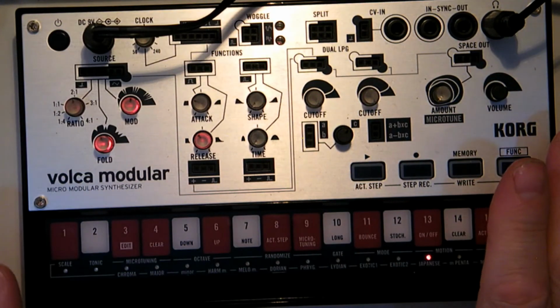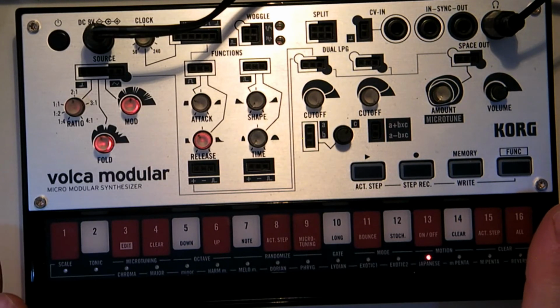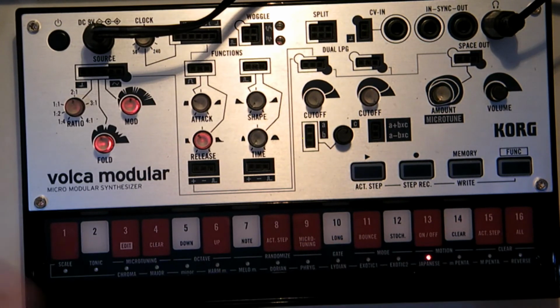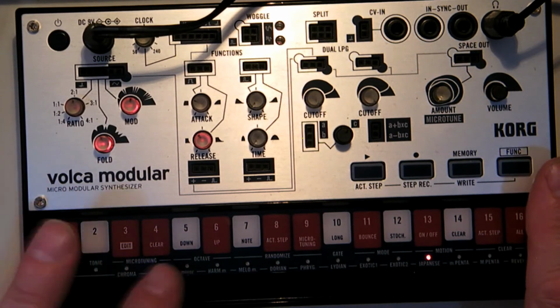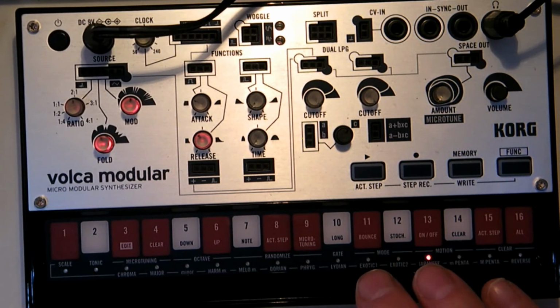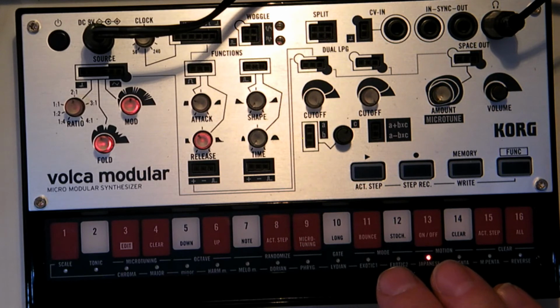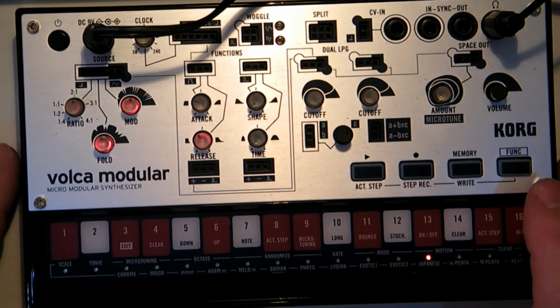Let me make something clear. As I showed you two times by now, I can clear all microtunings and return to the original scale by function and key number 4. But I can do this even when I have reloaded a micro-tuned scale.